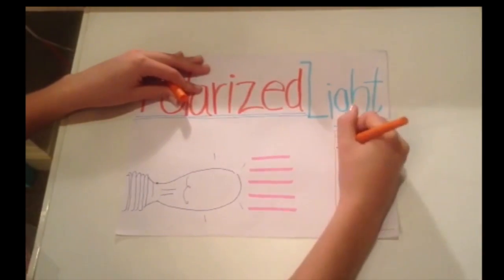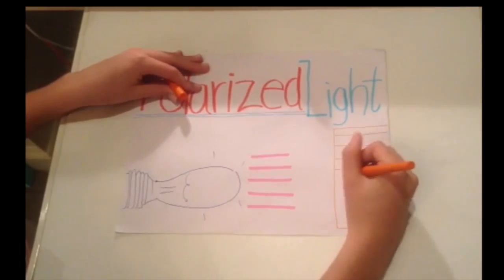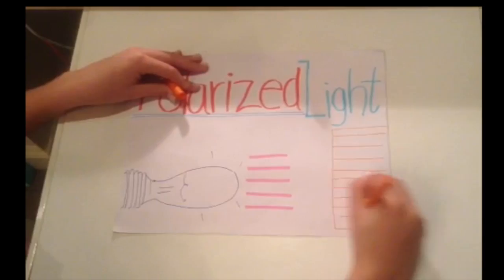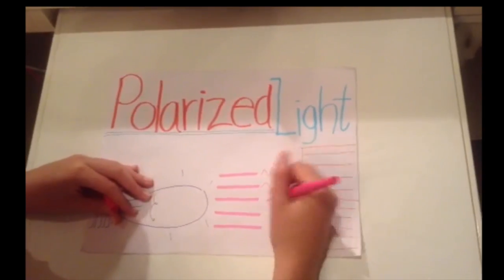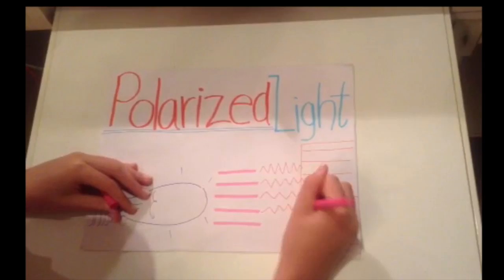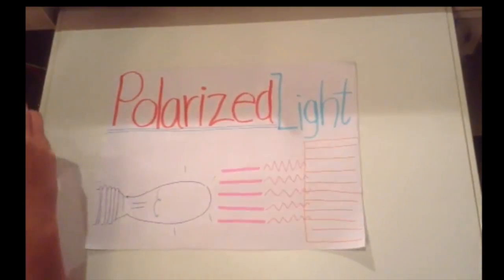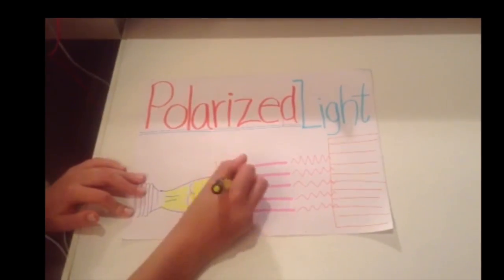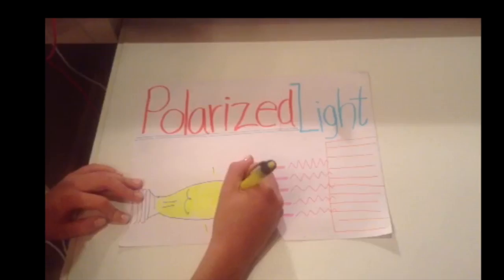Since most light rays have a partially vertical and partially horizontal orientation, part of the ray will pass through while the other part will be blocked. The rays that pass through are polarized. The only type of wave that can be polarized is a transverse wave. A transverse wave is a wave that vibrates at right angles to the direction of its beginning.